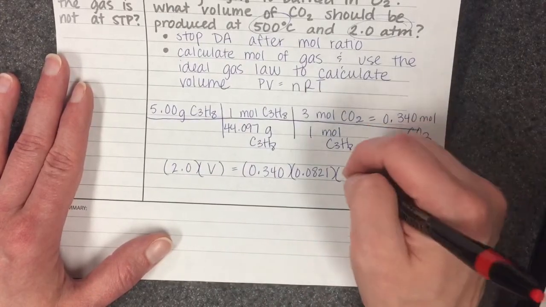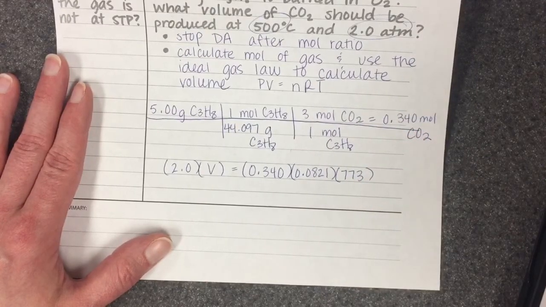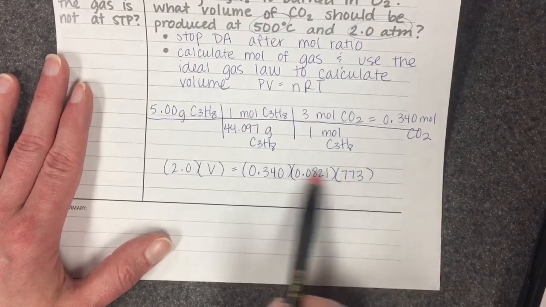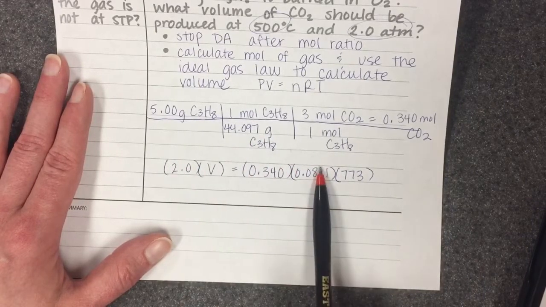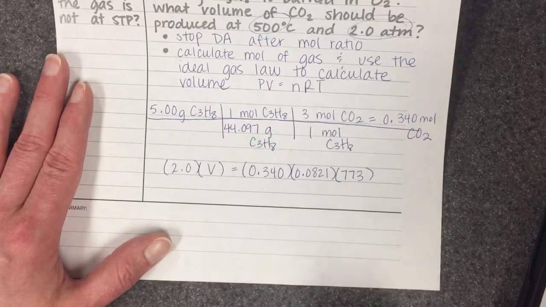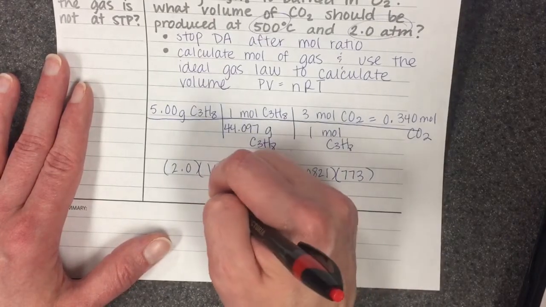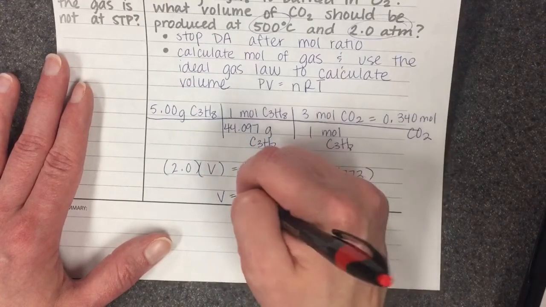If I add 273, then I end up with 773 as my temperature. So then we multiply the side that's all numbers and take that product and divide it by 2, right? So it'll be this product divided by 2 because that's the variable side. And so when we do that, we end up with a volume of 10.8 liters.